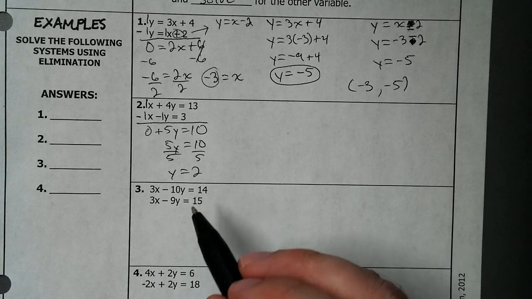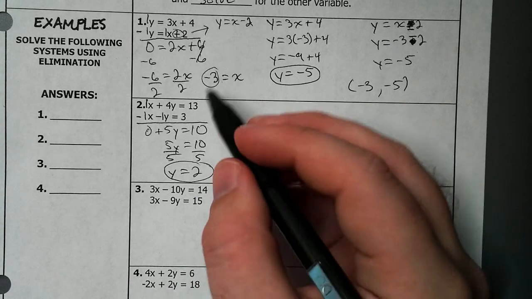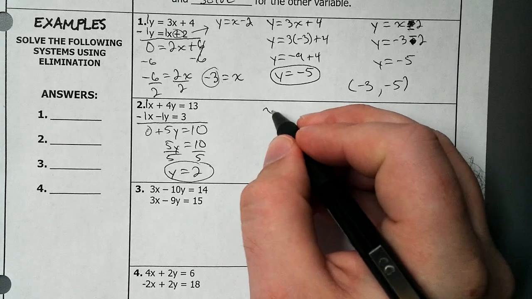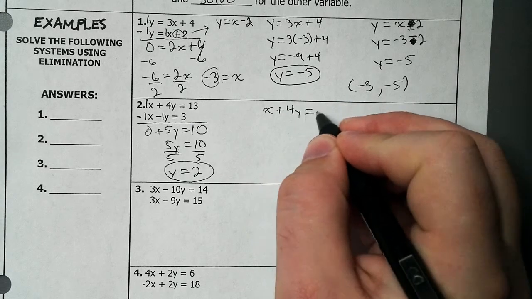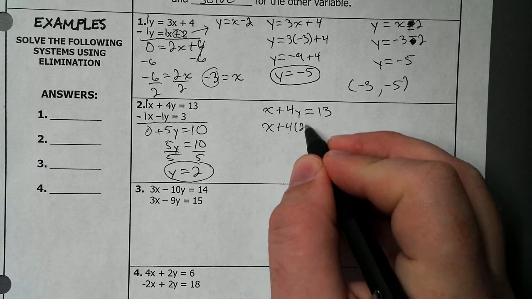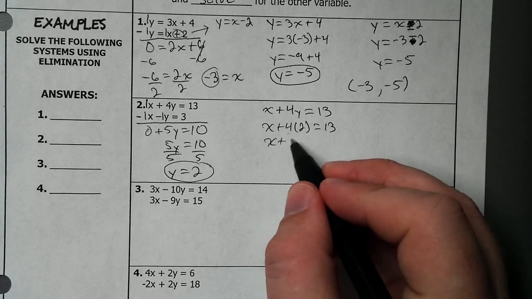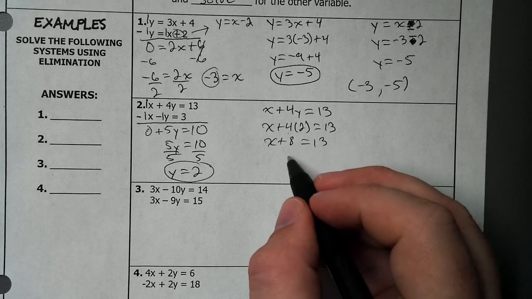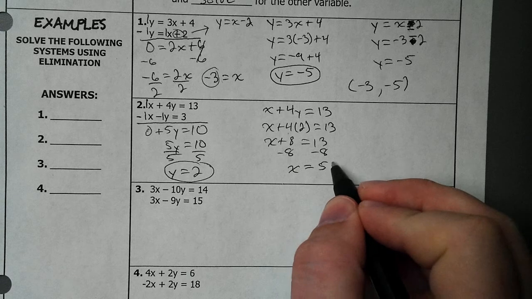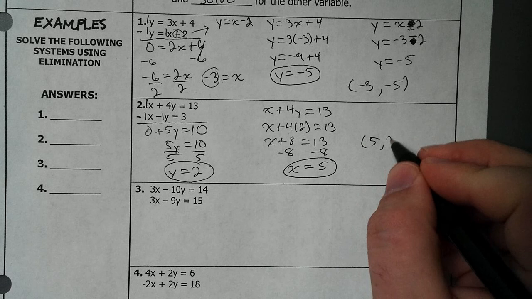Now, once I get to this point, I take in this 2, and I can pick which equation to plug it into originally. Since I didn't change any of the signs, I'm going to use just the top one. So I've got x plus 4y equals 13. I'm plugging in 2 for that y, so x plus 4 times 2 equals 13. Multiply it out. X plus 8 equals 13, and then move your value. Minus 8, so my x value will equal 5. So I have my point here. I've got my point of 5, 2.